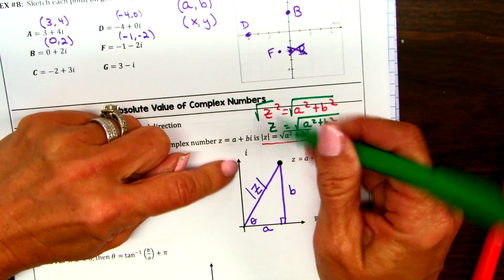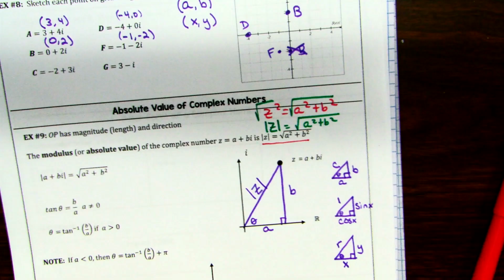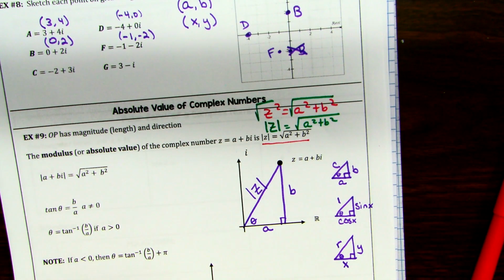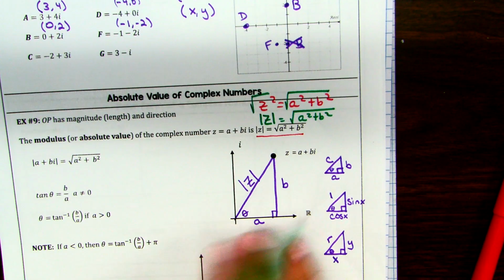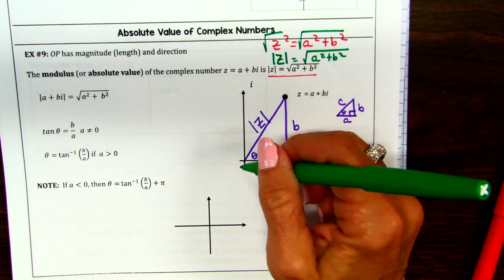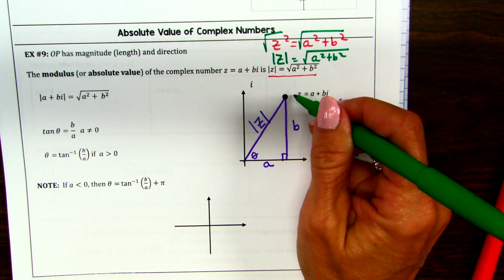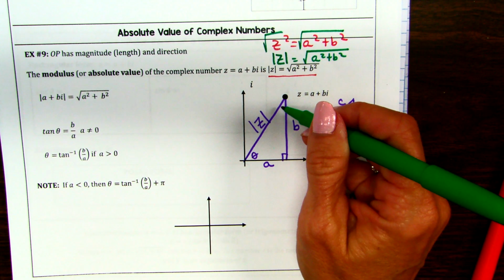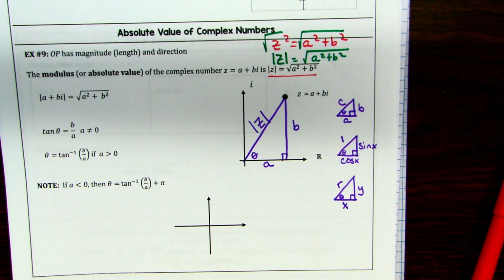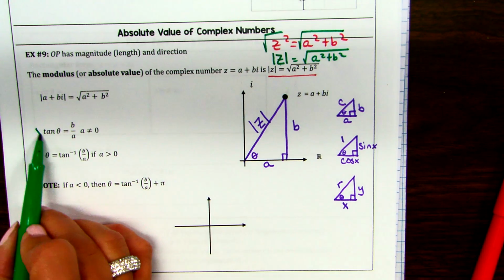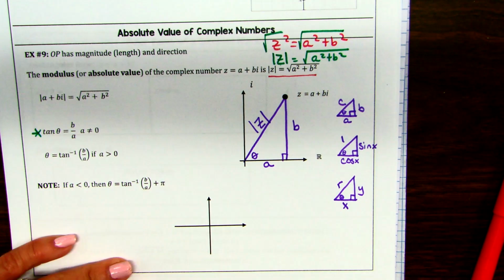Where did the absolute value come from? Well, absolute value just means positive, right? Z is always positive, which we already know. We talk about it all the time in this class. The radius, the hypotenuse, it's always positive, always. So that's all that means. Don't overthink it, okay? Also, we need to talk about this formula. Don't worry about anything else.